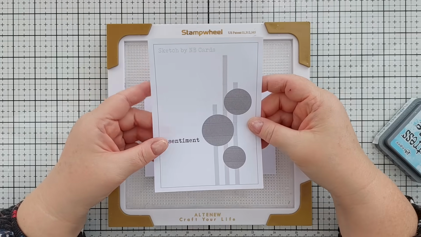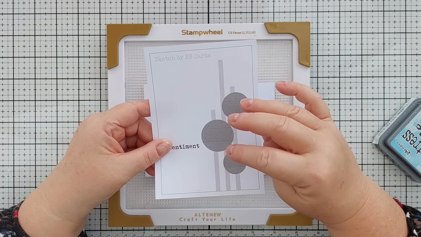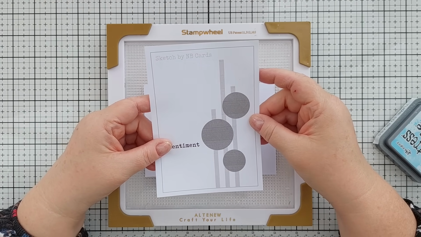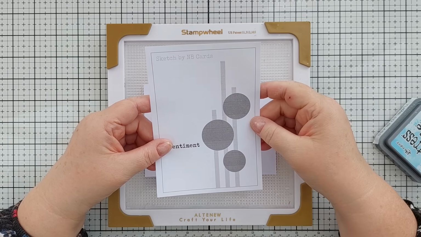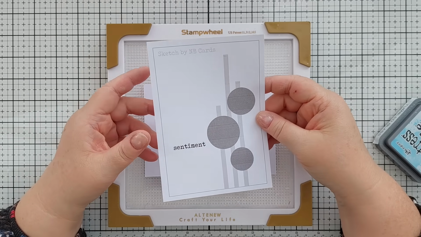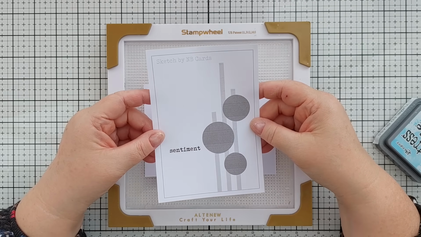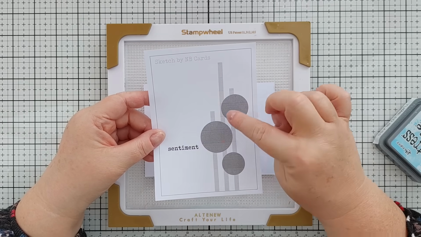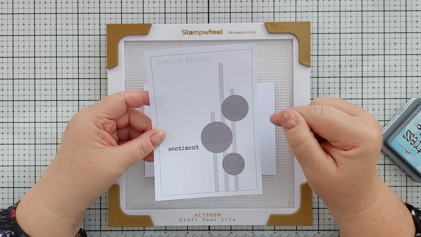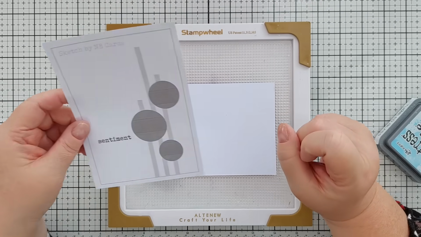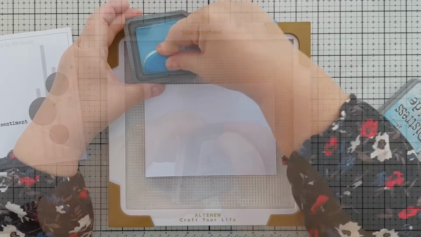So what I'm going to do today is create a card for you following this sketch, and then I'll share some more cards that I've made using this sketch as inspiration, so you can get an idea of different ways you can use it. I've got a feeling I'm going to do flowers for the circles, but I'm not 100% sure. But I do know that I want to use blue.